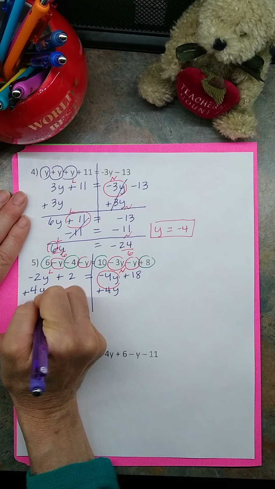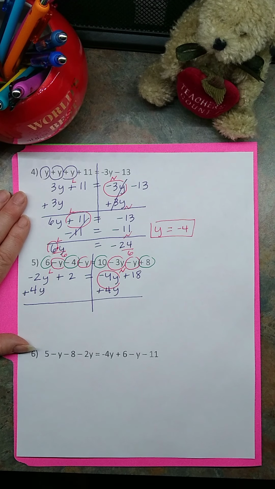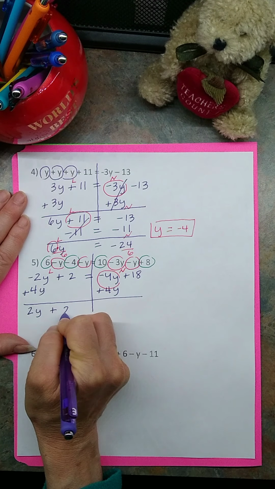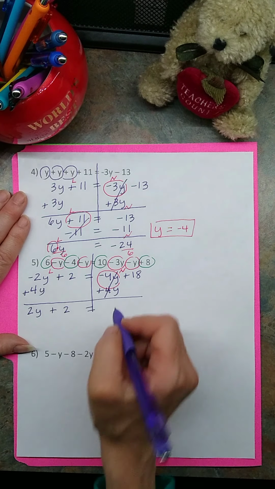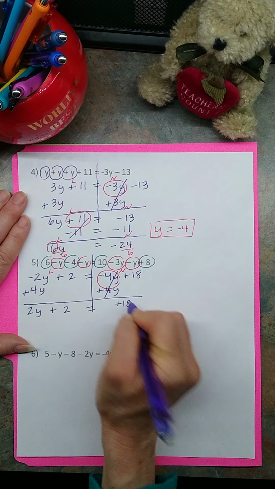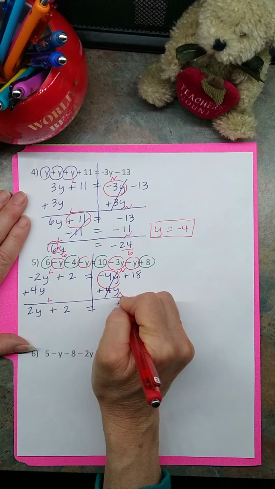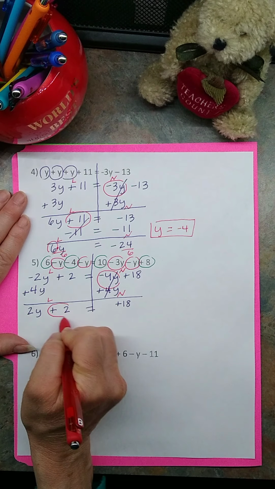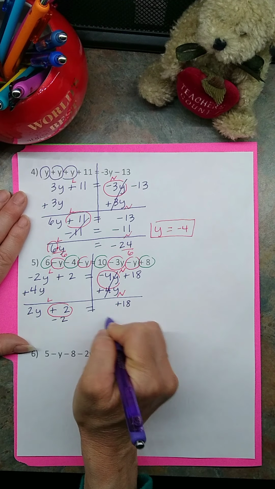Add those in columns of like terms. -2y plus 4y, that gives you 2y. The 4y and the -4y, they cancel, and you drop down your +18. Now it's a 2-step. Get rid of adding and subtracting first. That's your +2. How do you get rid of +2? Inverse operation, which is -2. Do the same to both sides.